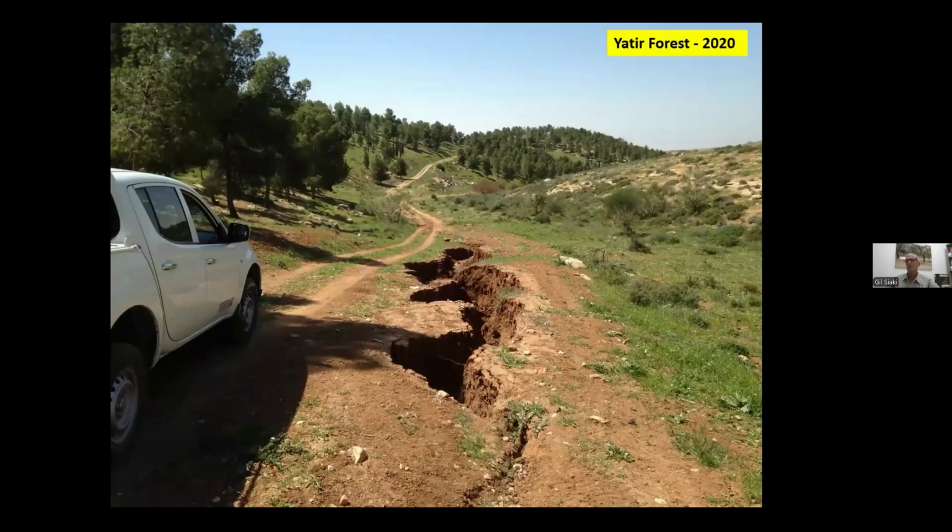It's also a case of safety, because here in Yatir Forest, we invite people to visit the forest. And in this case, it can be very dangerous to someone who is not used to driving in the field, and they can just fall into it.